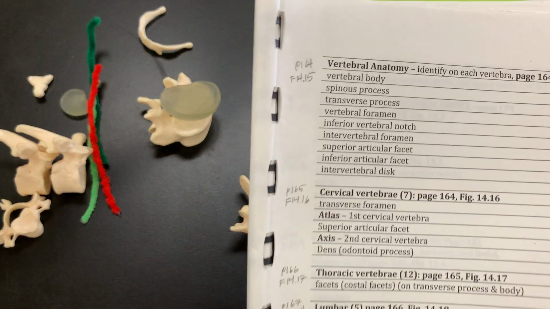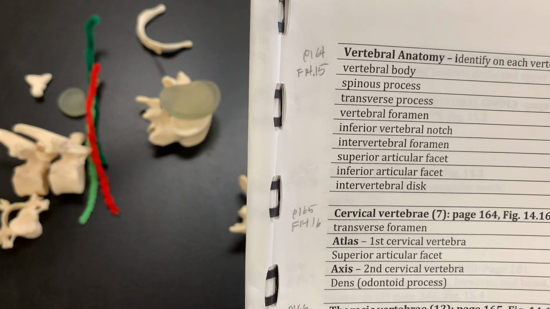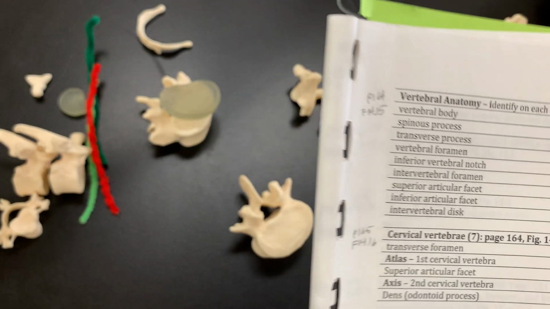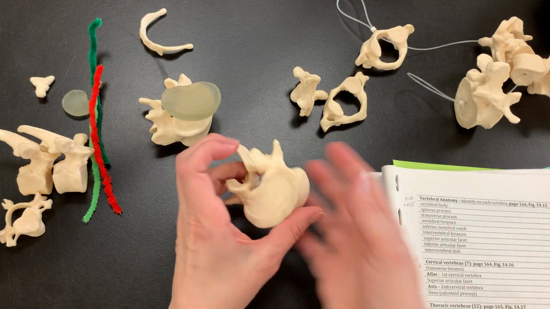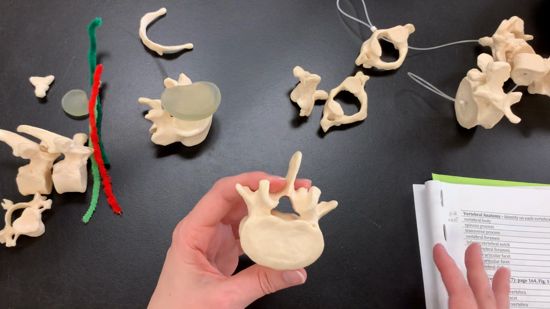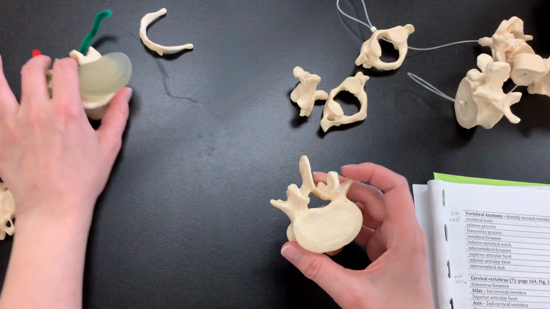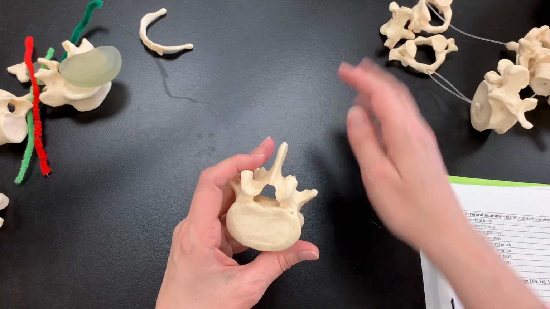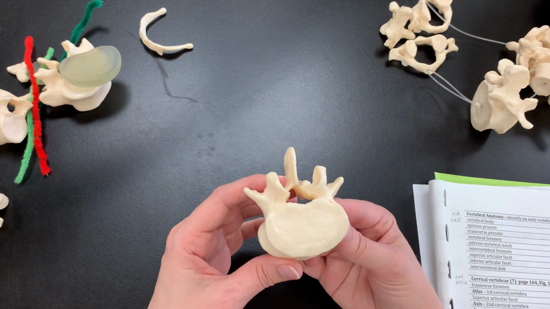This is A&P 1, Lab 2, and I think we're on video 8, and we're talking about the vertebrae now. If it's not top of page 19 for you, then it should look like this, Vertebral Anatomy. So I'm going to start with the biggest vertebrae, which is one of the lumbar vertebrae, and we'll talk about the basic structures that we find.